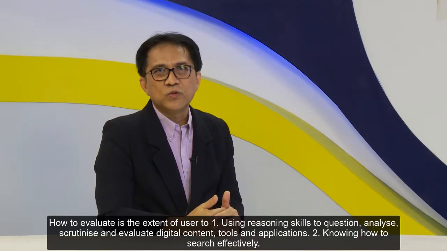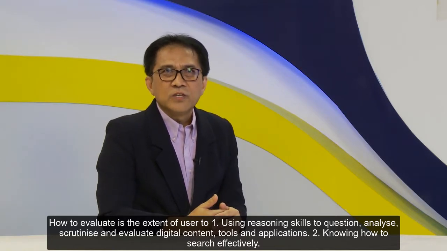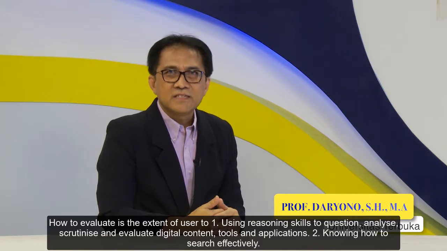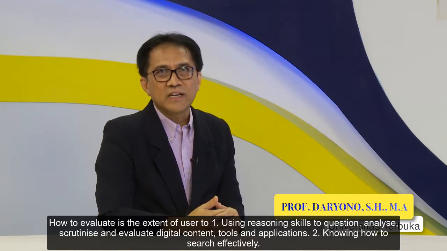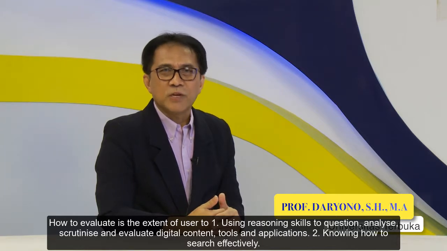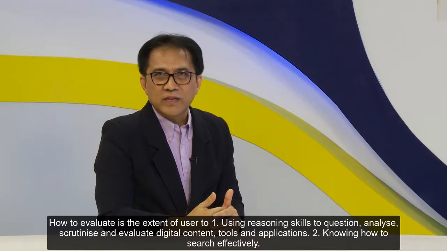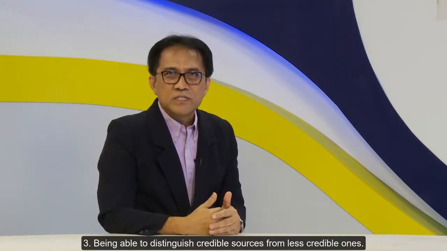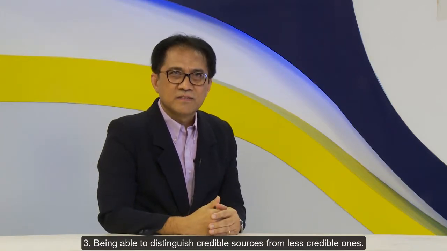How to evaluate is the extent to which users are, first, using reasoning skills to question, analyze, scrutinize, and evaluate digital content, tools, and applications. Second, knowing how to search effectively. And third, being able to distinguish credible resources from less credible ones.